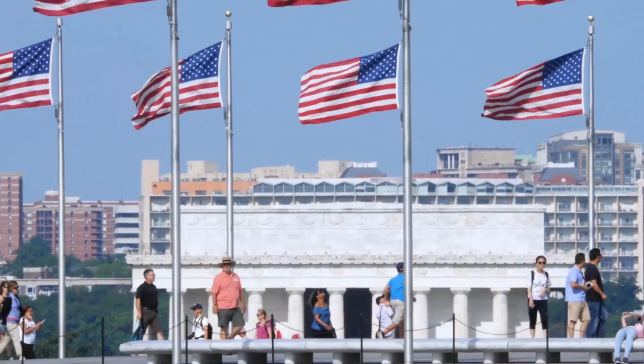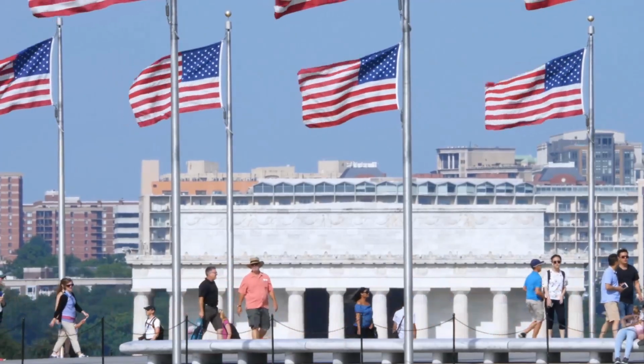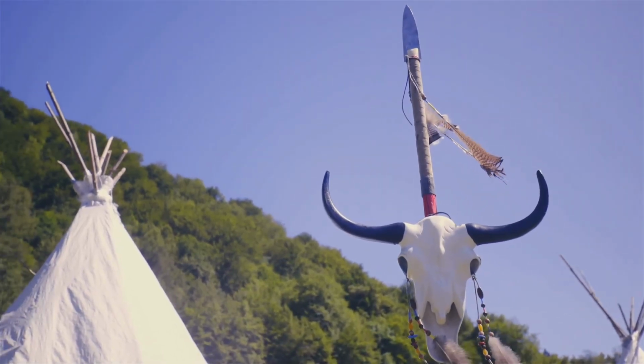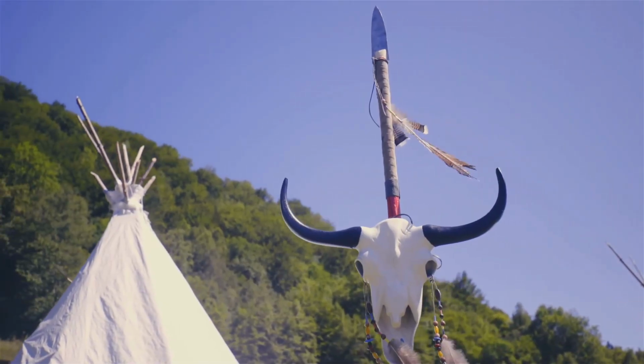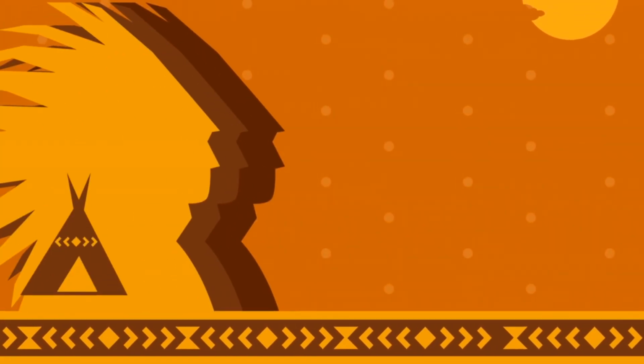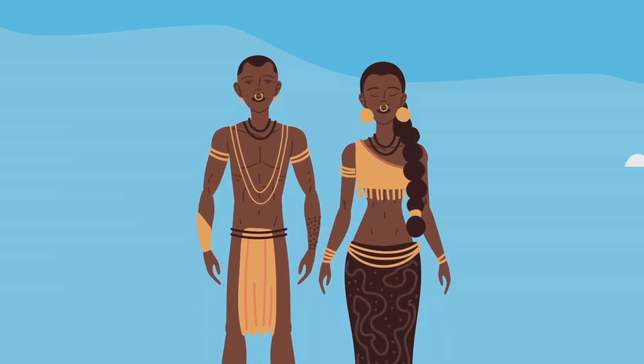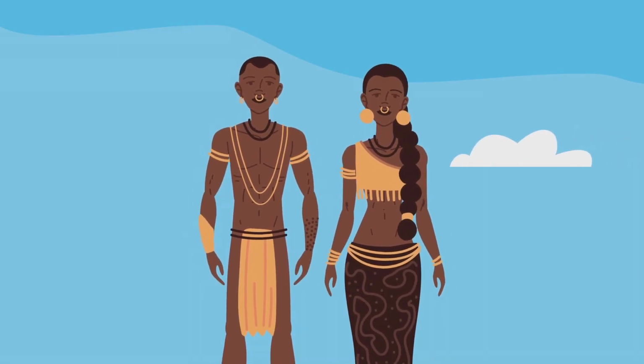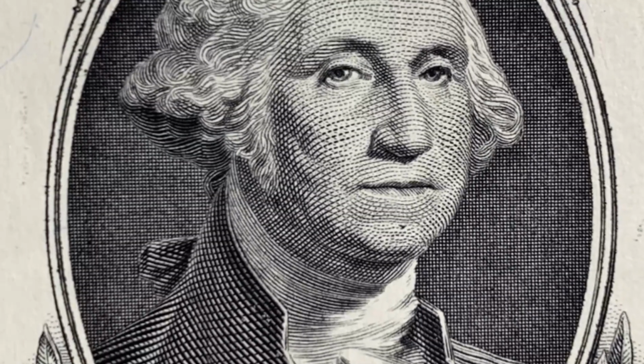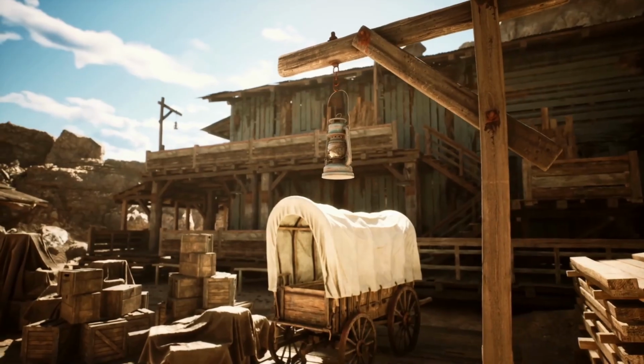Events such as the Boston Massacre in 1770 and the Boston Tea Party in 1773 pushed Britain and the colonies closer to war. In April 1775, fighting broke out at Lexington and Concord, marking the beginning of the American Revolutionary War. George Washington led the army of colonists.